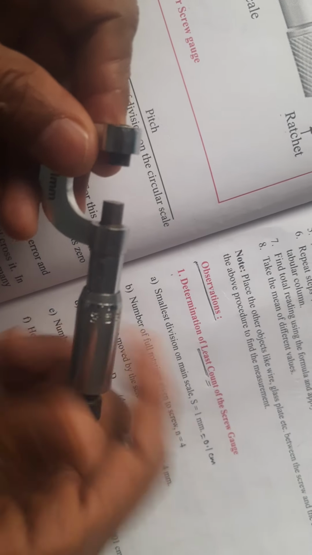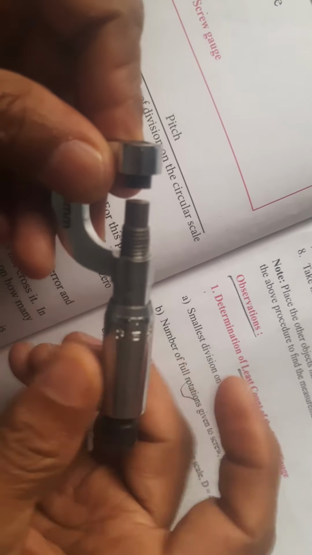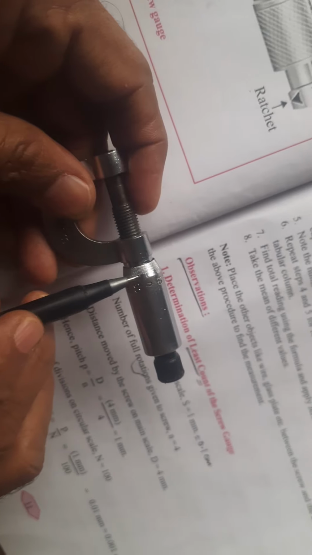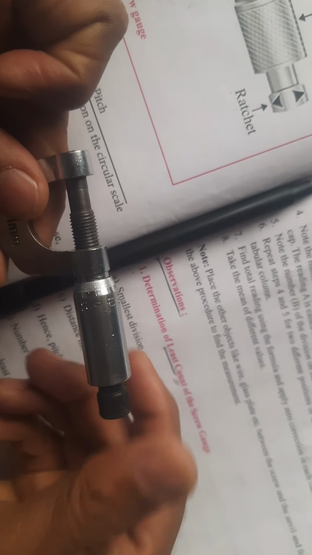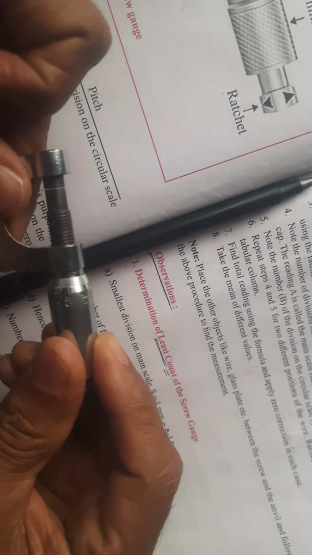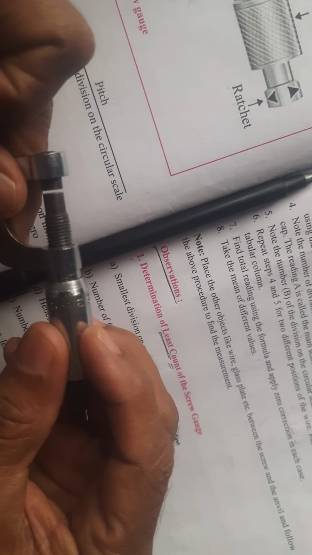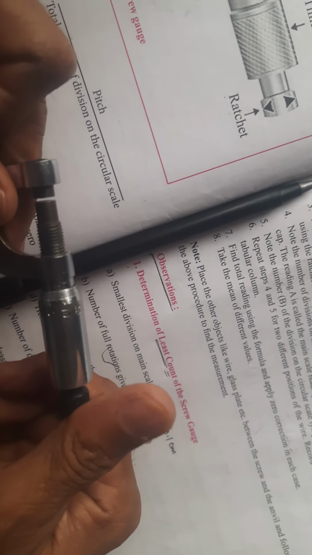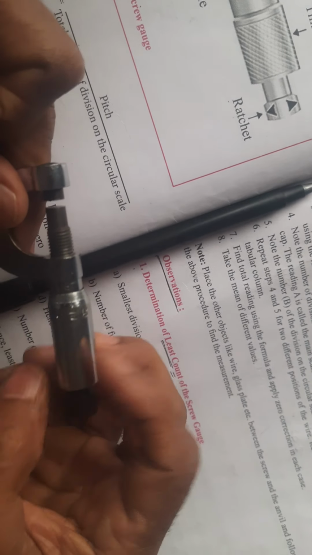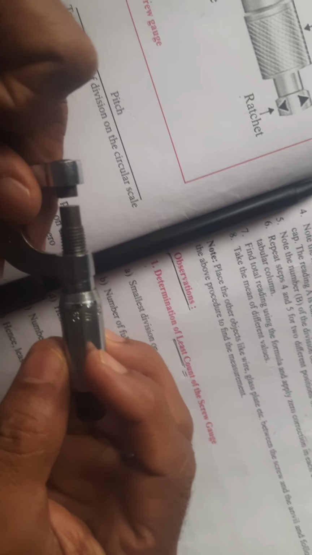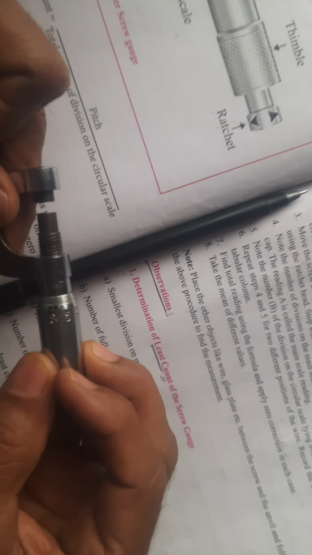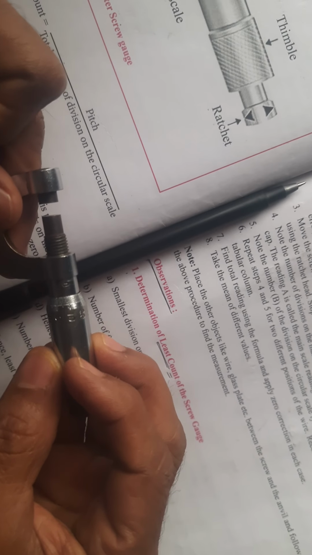4. Means what? Suppose we close these 2 jaws and record the line here, suppose this is the 5th division of the circular scale, and give 4 rotations. When 0 comes to the reference line, we say that this is 1 rotation. Second rotation, again 0 comes to the reference line, then the third rotation, and the fourth rotation when 0 comes to the reference line.